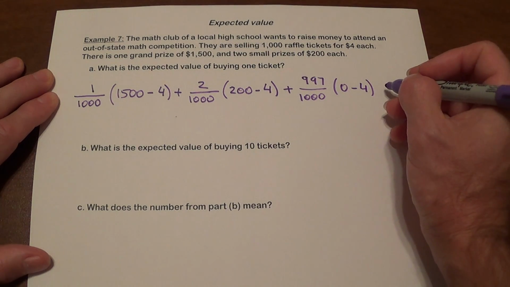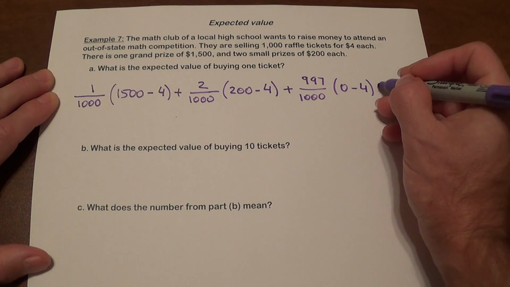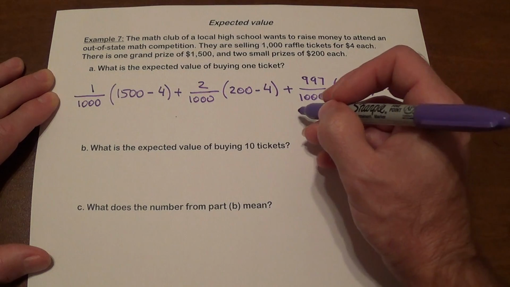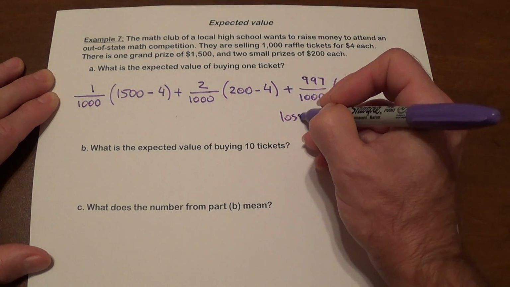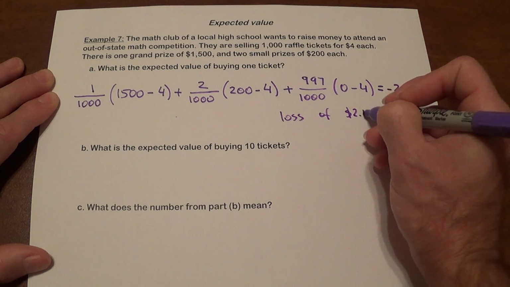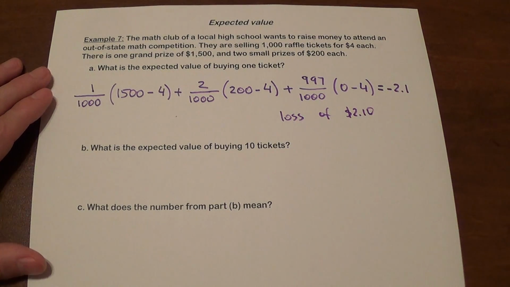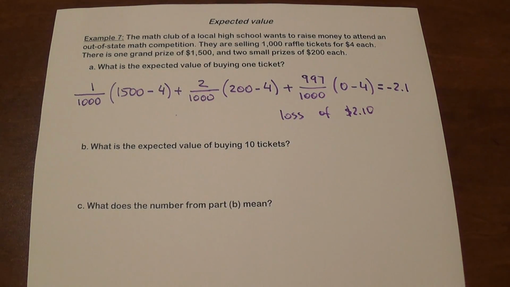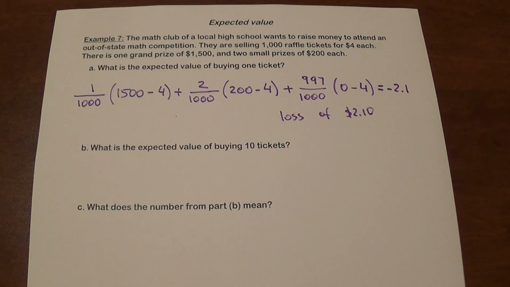When you do the computations here, this is going to be negative 2.1, which we interpret as a loss of $2.10. So that means that as a player, you are expecting to lose $2.10, considering all the possibilities to win here.